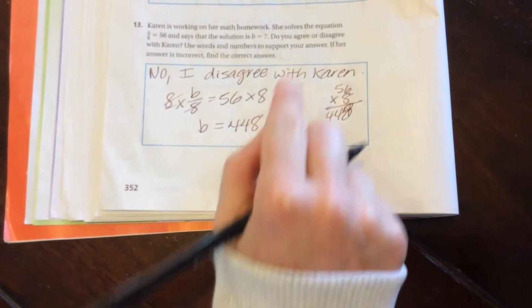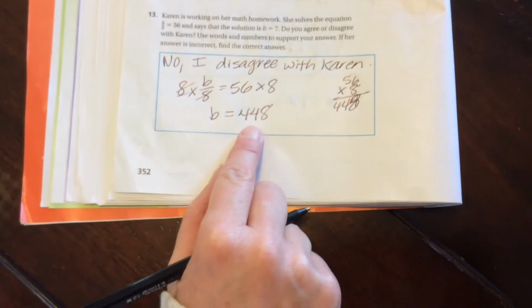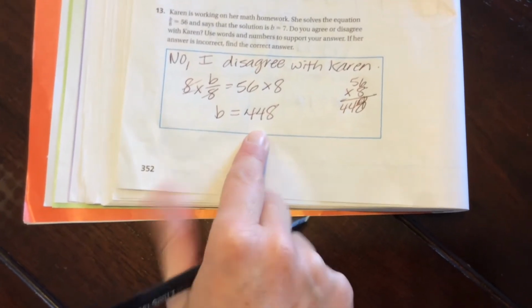So it says use words to support if her answer is correct. So no, she's not correct. It would be 448, not 7 for the solution.